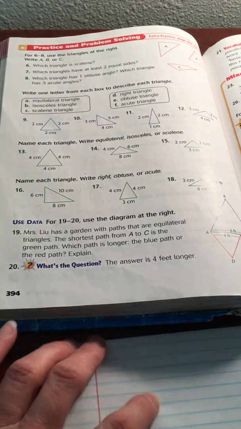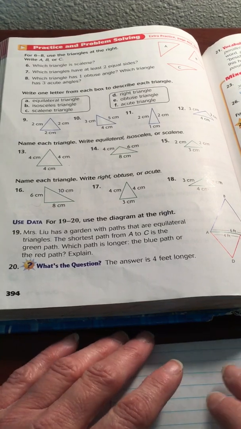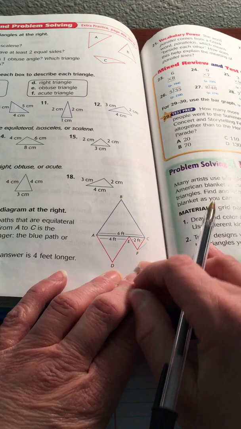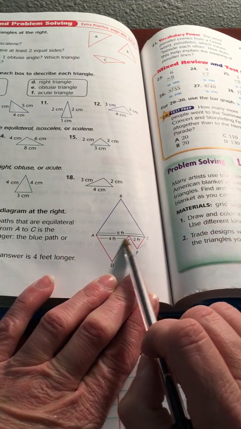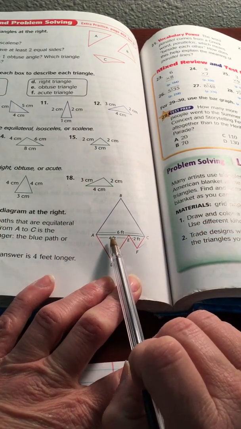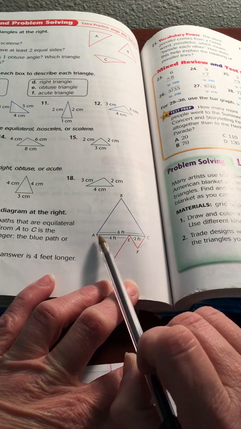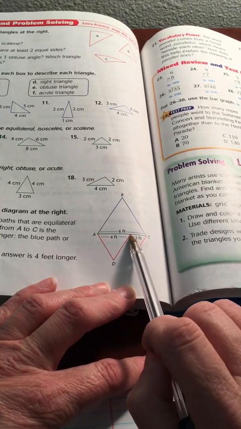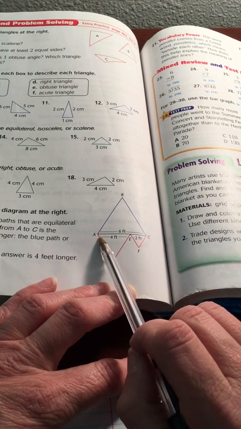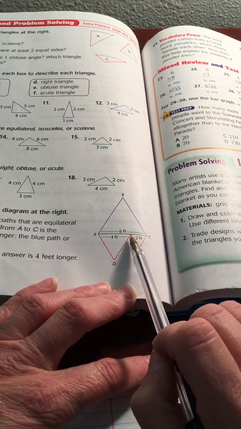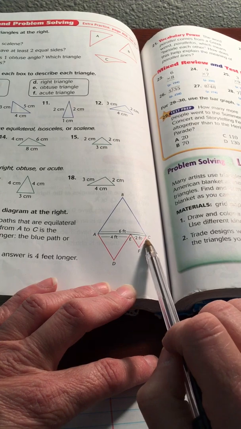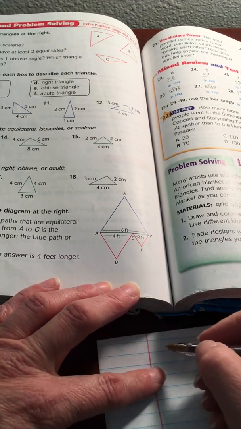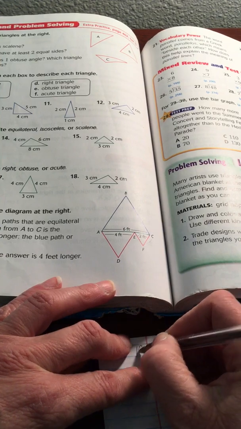Okay, let's look at our paths over here first. It says the shortest path from A to C is the green path. Now let's look at the green path right here. I see it going from here. And I also notice that it tells us how long it is on the green path. From point A to point E, so we're looking at line segments, this is 4 feet. And then from point E to point C is 2 feet. So I'm going to start with that first. This is going to be for number 19.